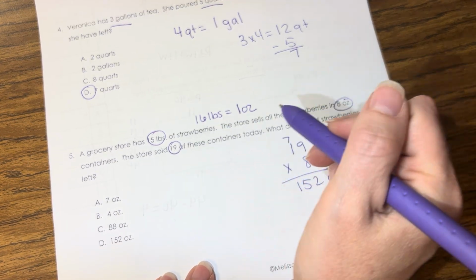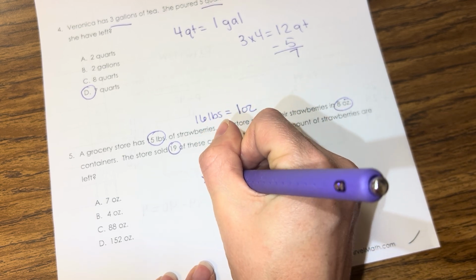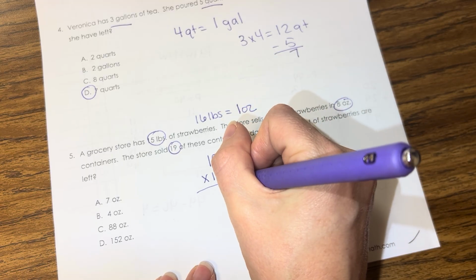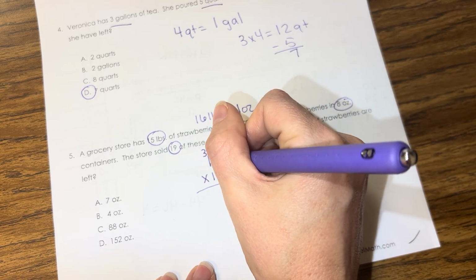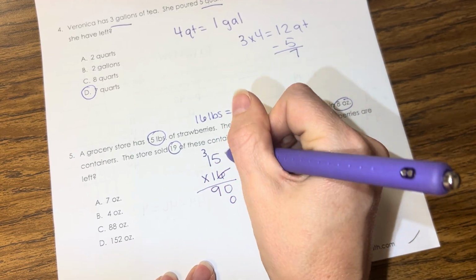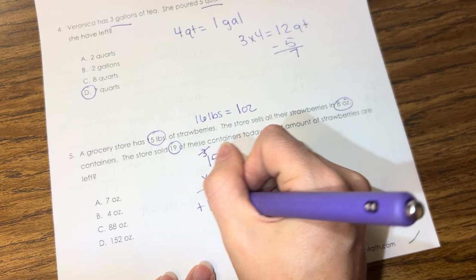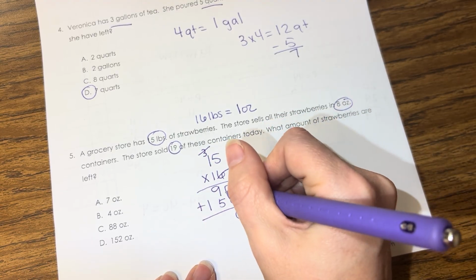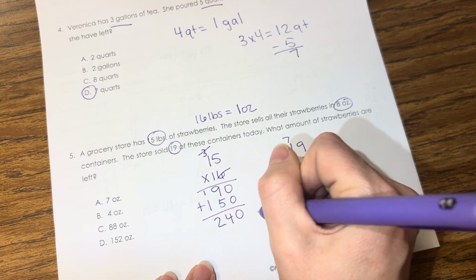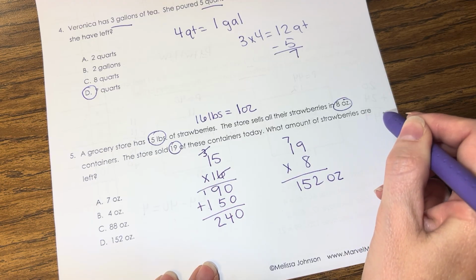And so I need to multiply 15 times 16 to find out how many ounces. So 6 times 5 is 30. 6 times 1 is 6, plus 3 is 9. 0 is a placeholder. 1 times 5 is 5, and 1 times 1 is 1. So 0 plus 0 is 0, 9 plus 5 is 14, 1 plus 1 is 2. So 240. And so now it says what amount of strawberries are left.